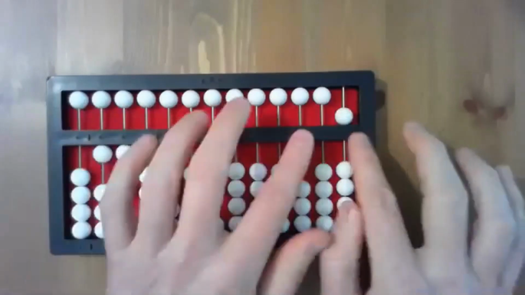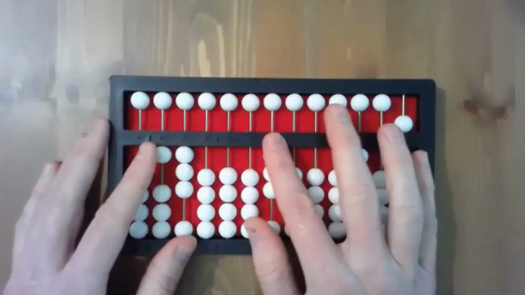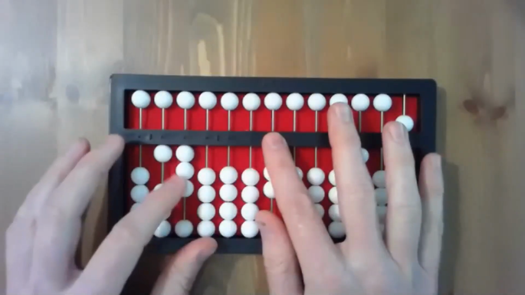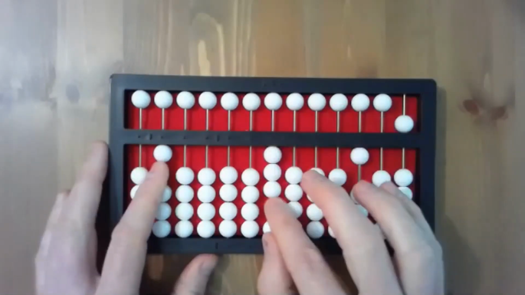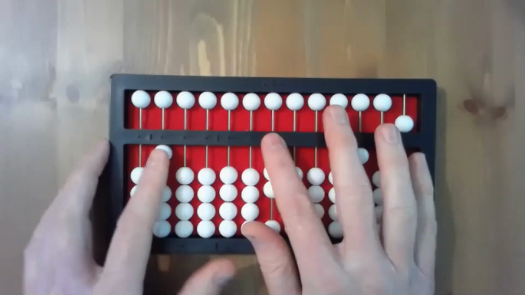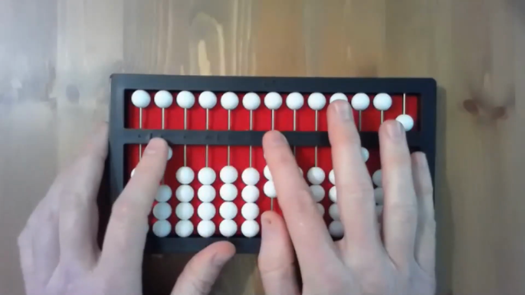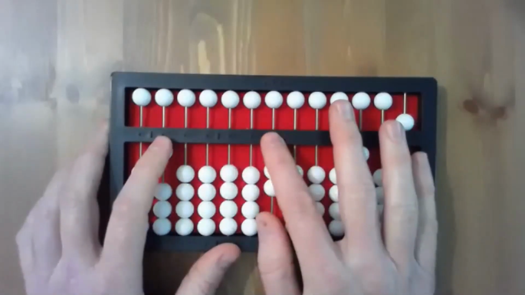I can move all the way back over to my problem here. I'll put my right index finger on the 3 in the multiplier, and clear the 3 in the multiplicand because I'm finished with that. I'm left with 1 in the hundreds column. So 1 times 3, or 100 times 3, equals what?